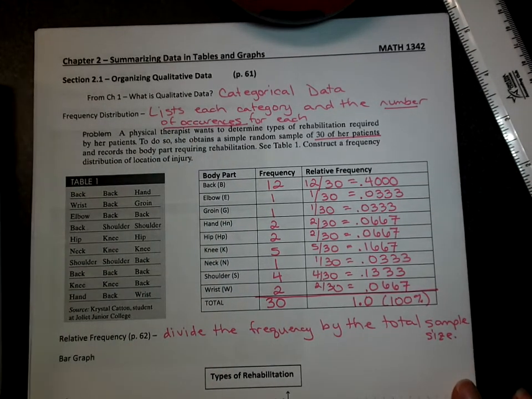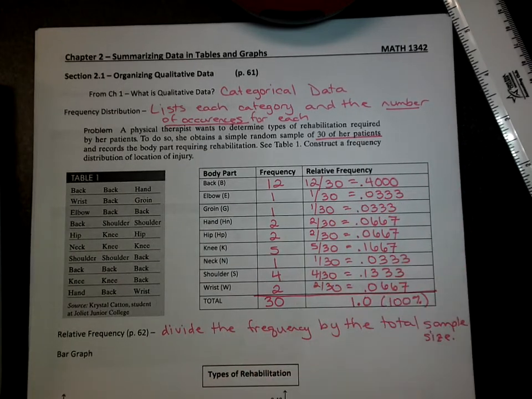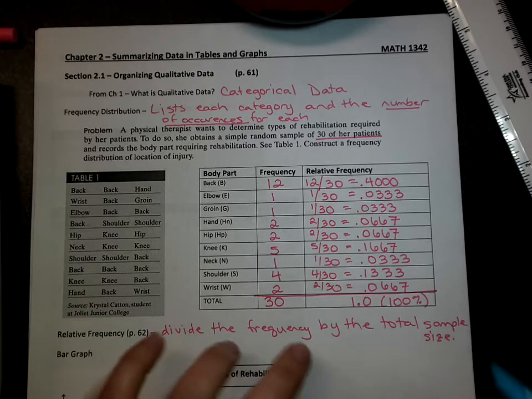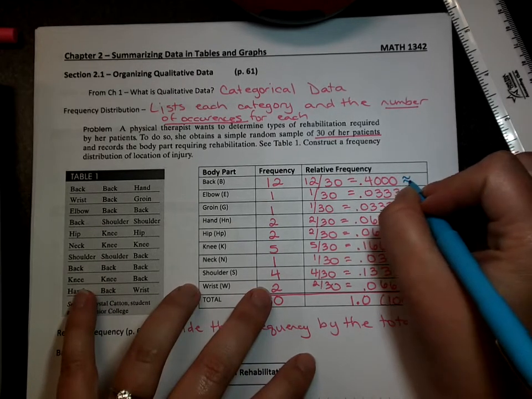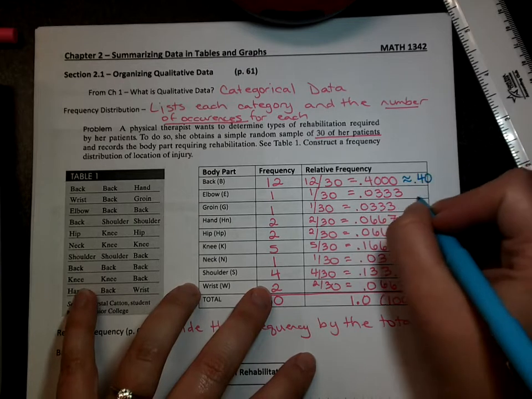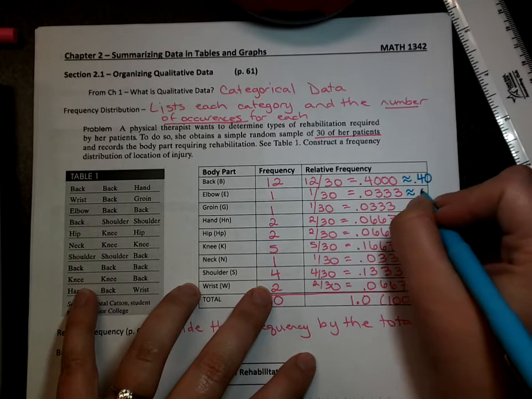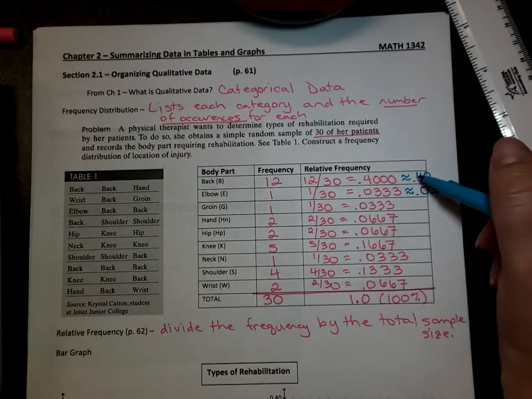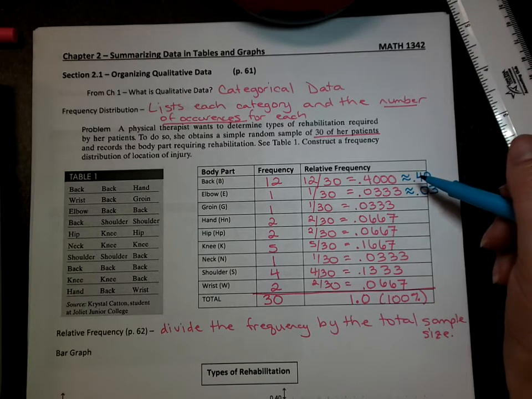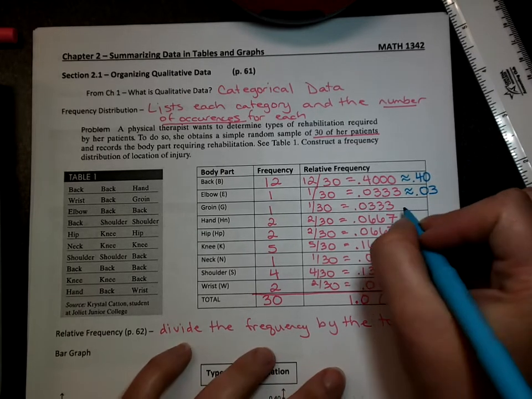So for precision, we use 4 decimal places. When we're summarizing or graphing or generalizing our results, we can round off to 2 decimal places. So that would be 0.40, 0.03. The squiggly equal sign means approximately equal to. That means you're rounding.